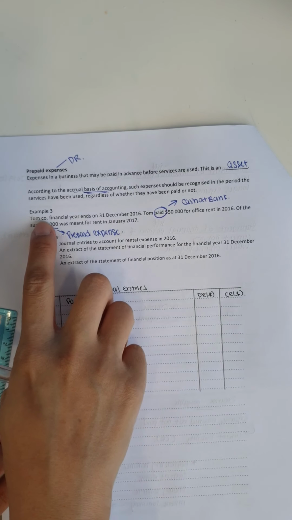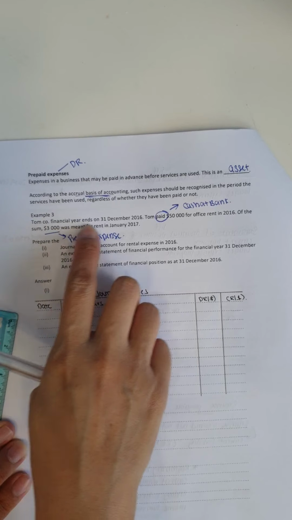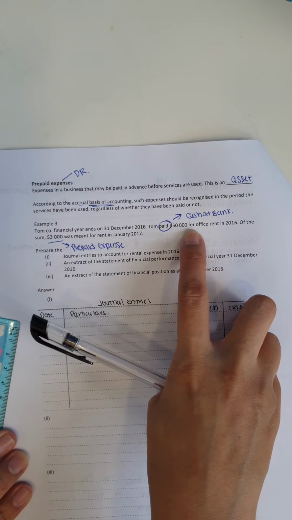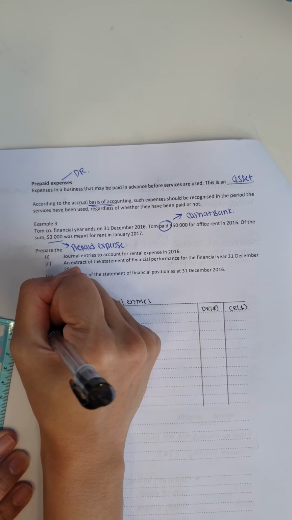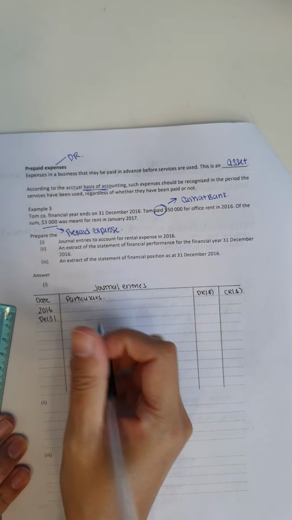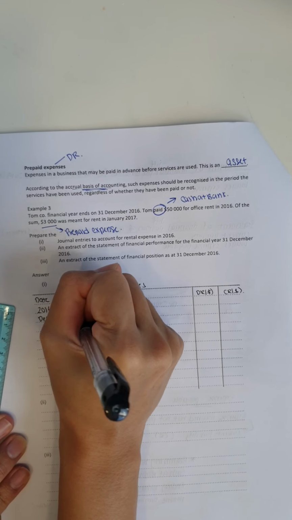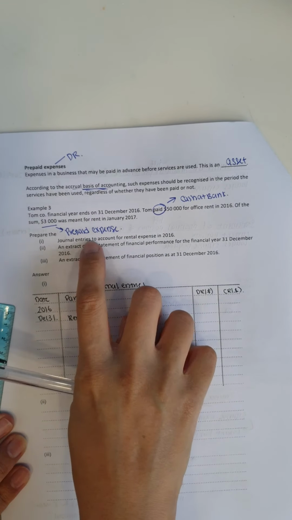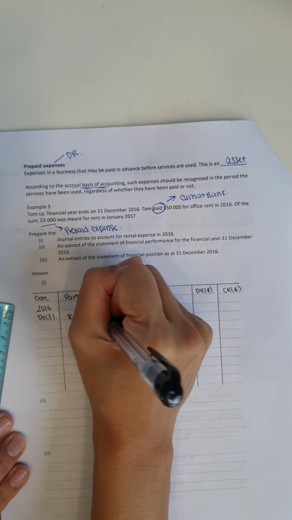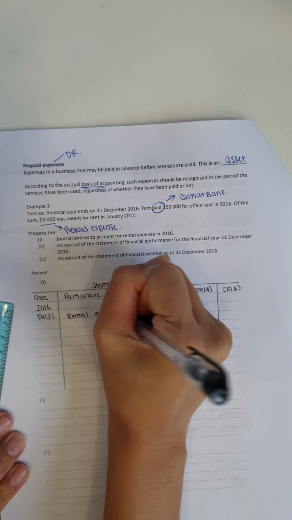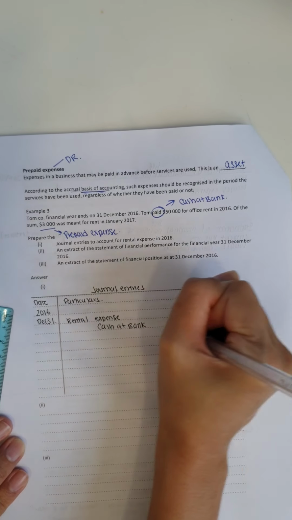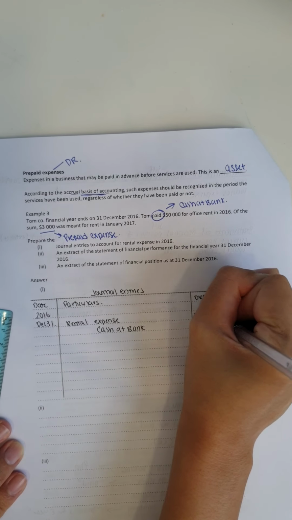Let's go through step by step. The financial year ends on 31st December. Tom paid 50,000 in 2016, so as of year end December 31st, I've paid for rental expense. We always follow the question, and they say journal entries to account for rental expense, so I'll use rental expense. Debit rental expense, credit cash at bank. I've paid 50,000.